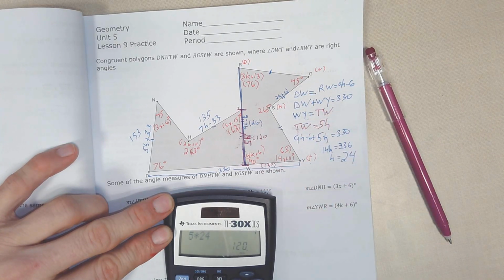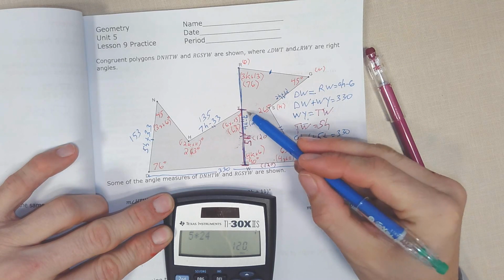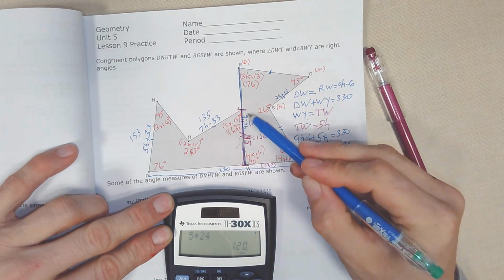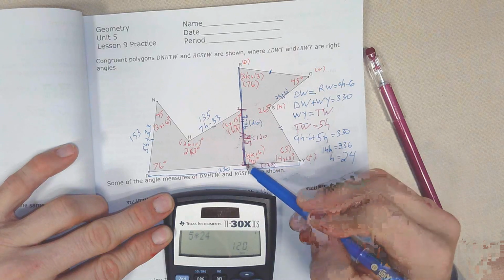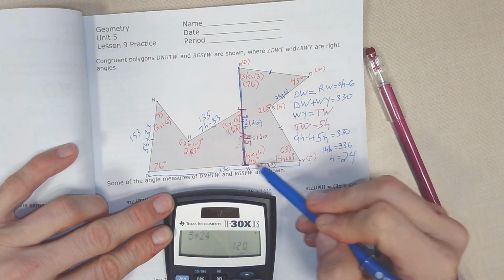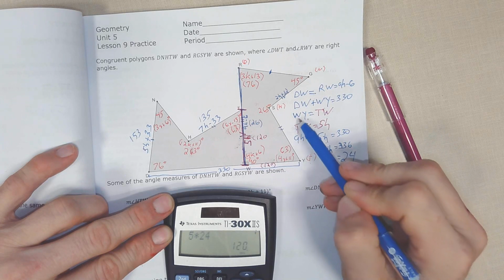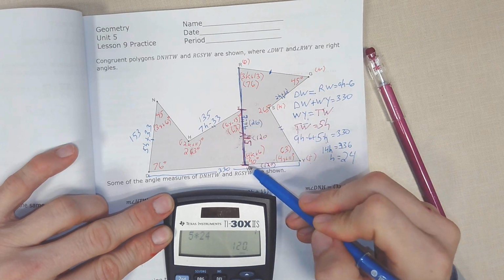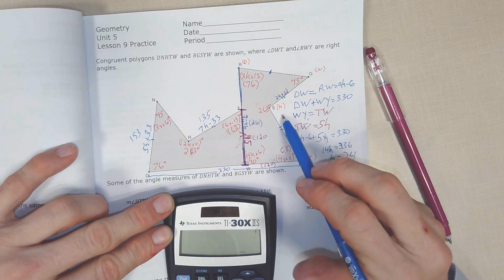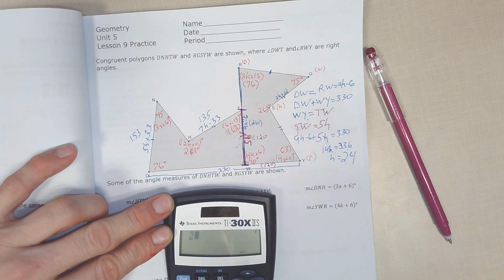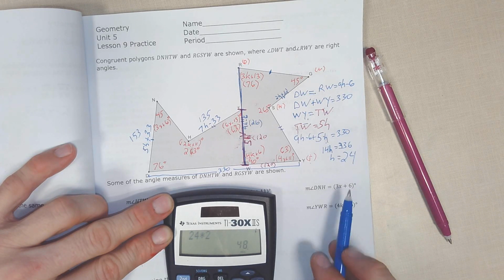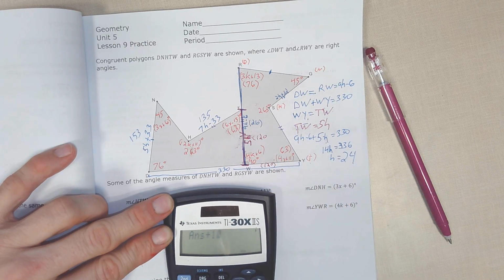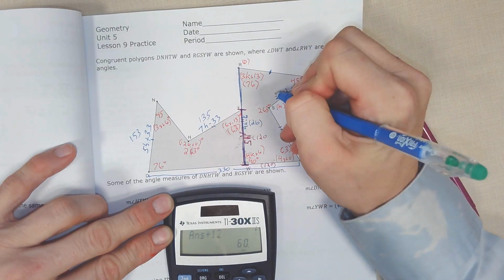Remember, WY equals TW. Then we had 2H plus 12: 24 times 2, plus 12 equals 60.